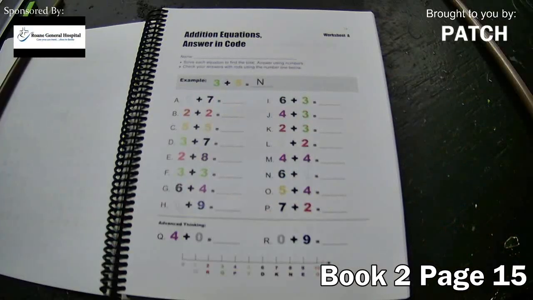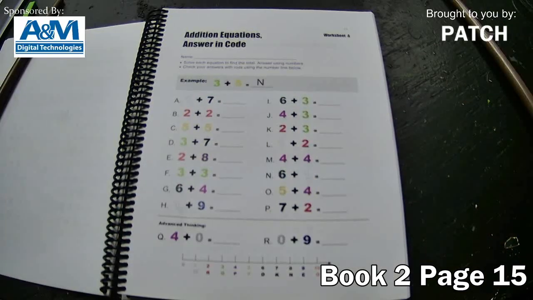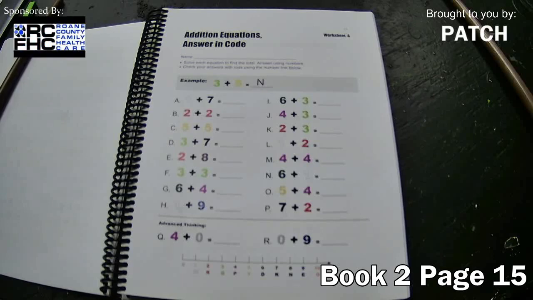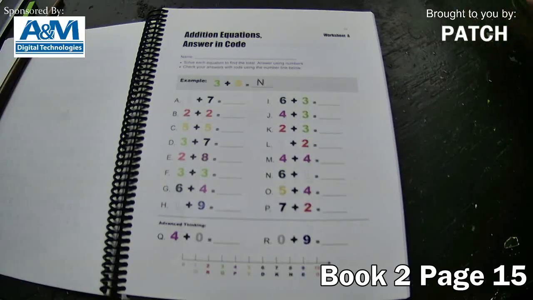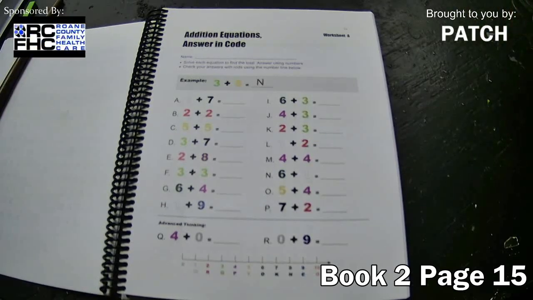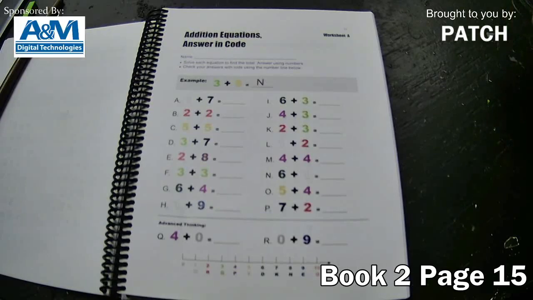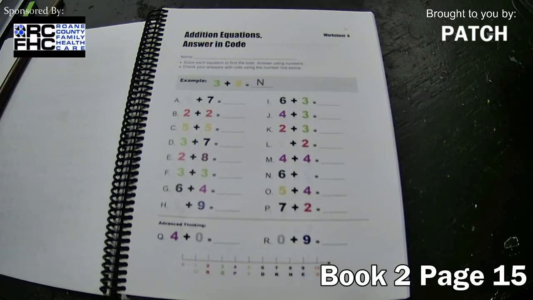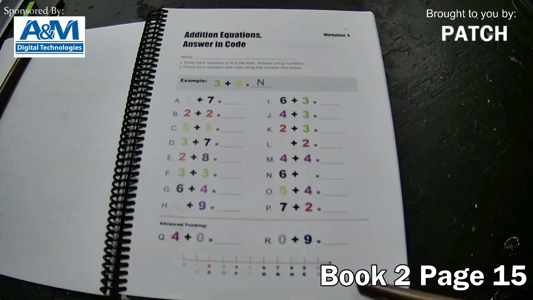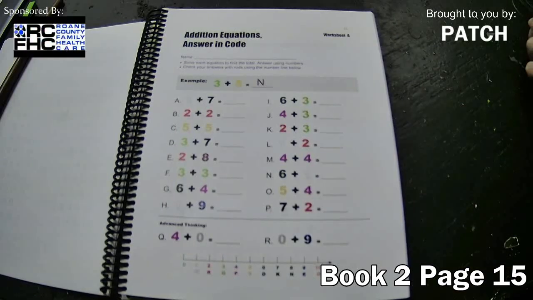Next page, here we go. This page, you're going to write in code the answer. We did numbers. Now we go to codes. We're either going to go both one way or another all the time. Now, let's take a look at the example at the top. We're not going to use any Cuisenaire rods for the example, but a light green 3 and a yellow 5 equals 8. You can use your bottom if you want. And 8 is an N. It's brown. So we're going to write an N in there.